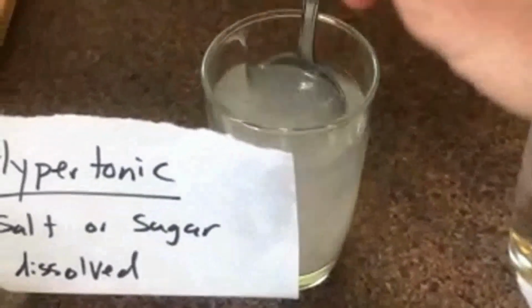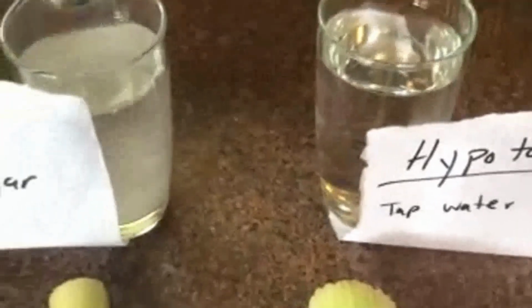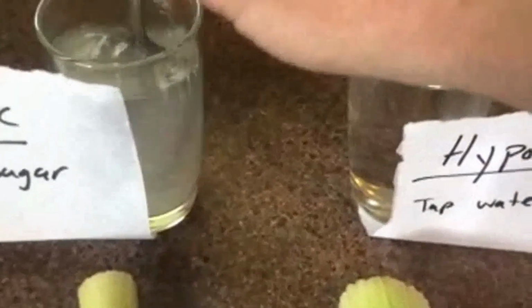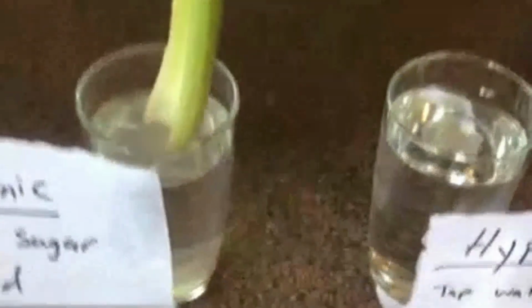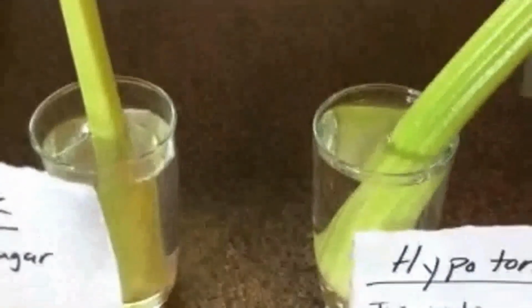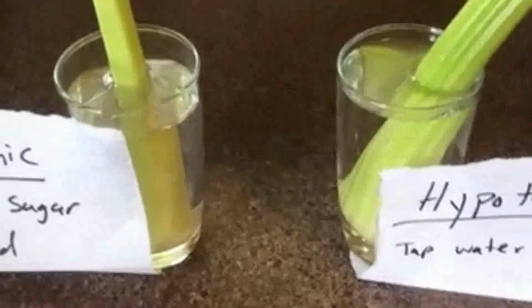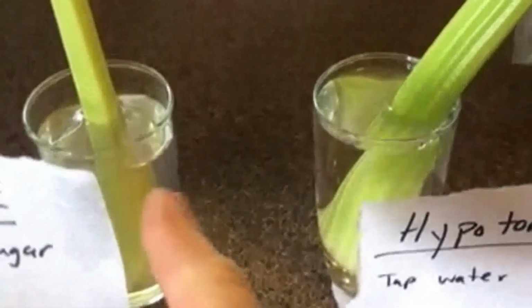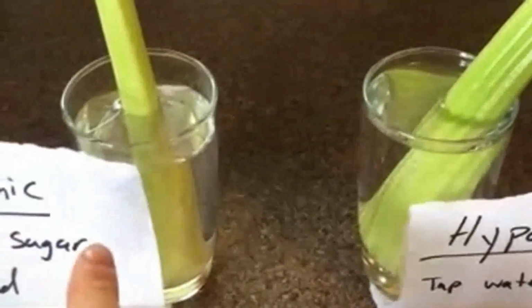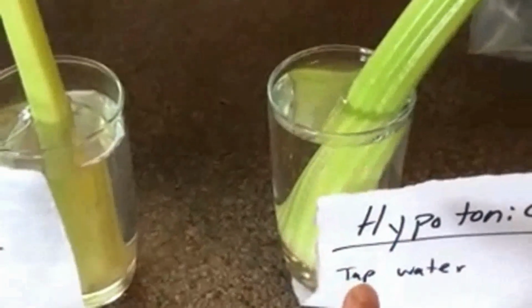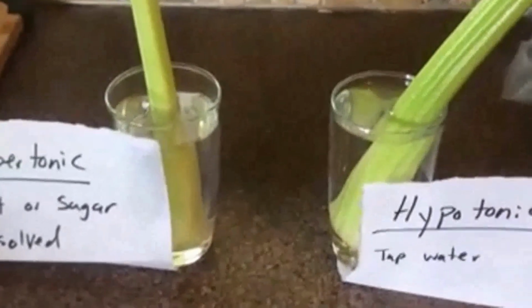Dissolved in. I'm just going to put a little bit of this. It can be salt or sugar. Mix it around, make sure it gets good and dissolved. And one can just be tap water, so just straight tap water. That'll be hypotonic. What you're going to want to do is put one of the sticks of celery in the hypertonic, and one of the sticks of celery in the hypotonic, or basically just the tap water. And yeah, wait about 24, 48 hours, do some observations, and see what happens with those central vacuoles, which have water in them. What happens in a hypertonic solution, what happens in a hypotonic. Cool. Take care.